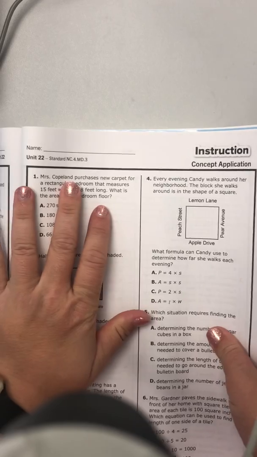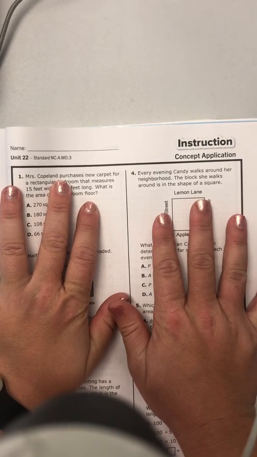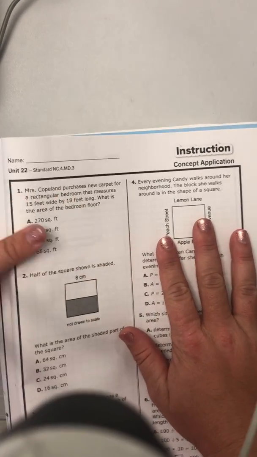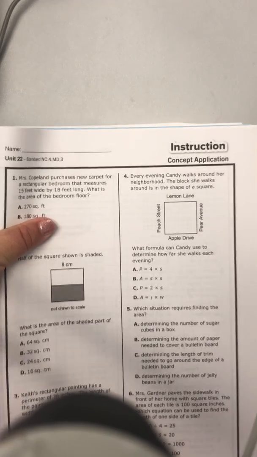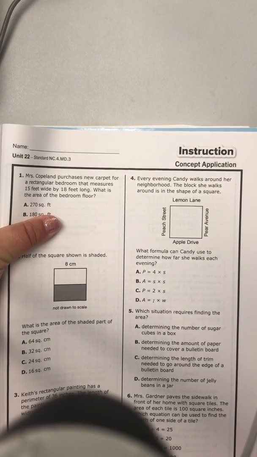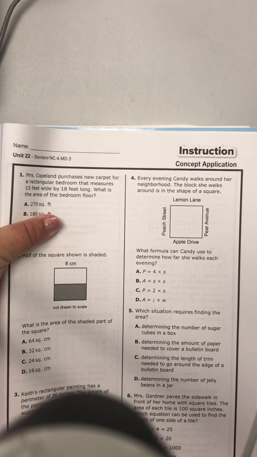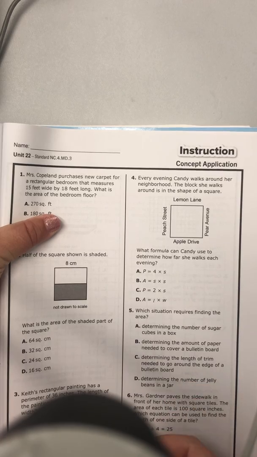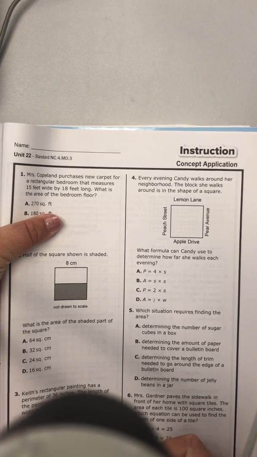Who were my ones that were on Friday? Chris, did you do the concept application? Yes. No. Kalani, did you do the concept application on page 215? And you mean the development? You did, okay, yeah, you did the check.